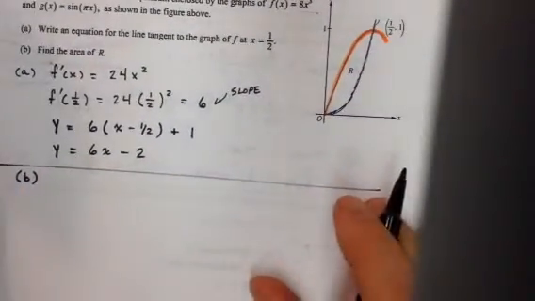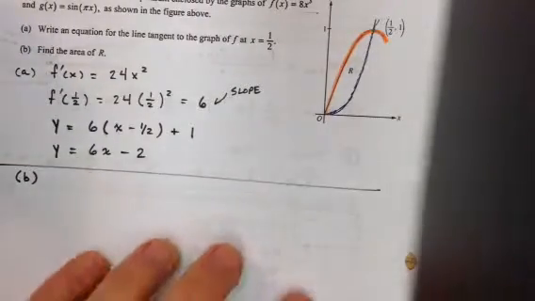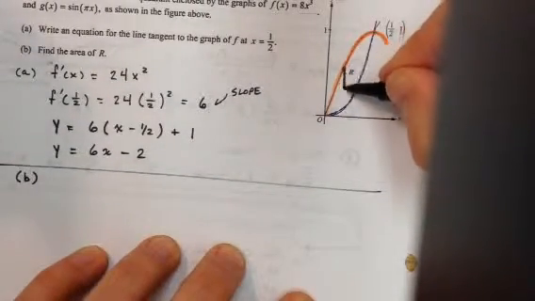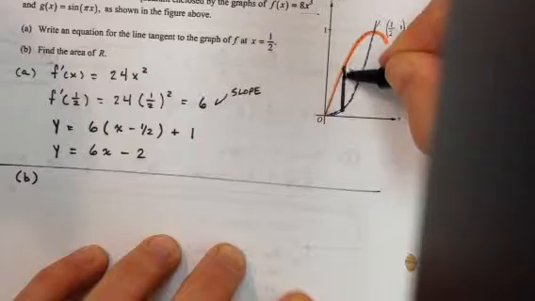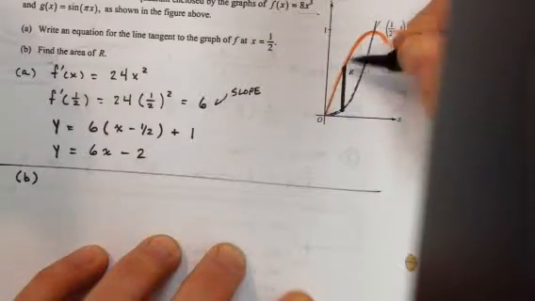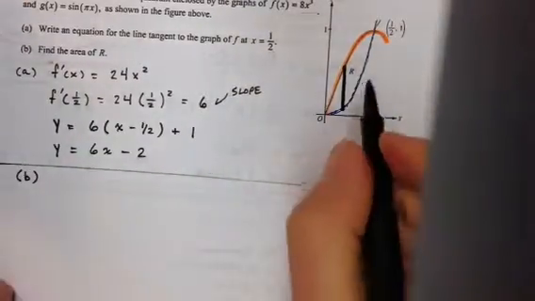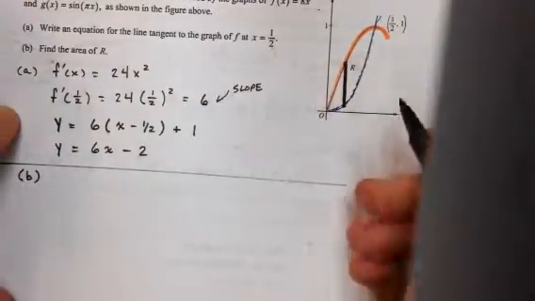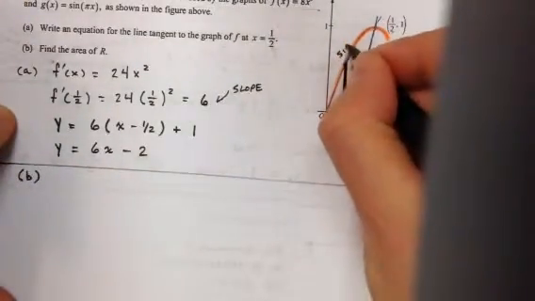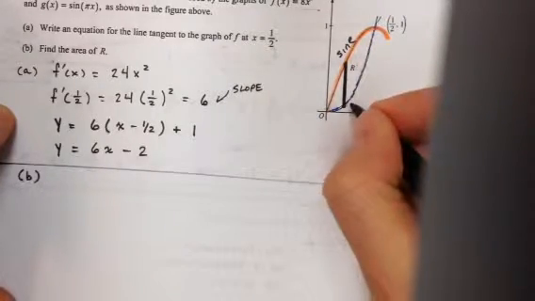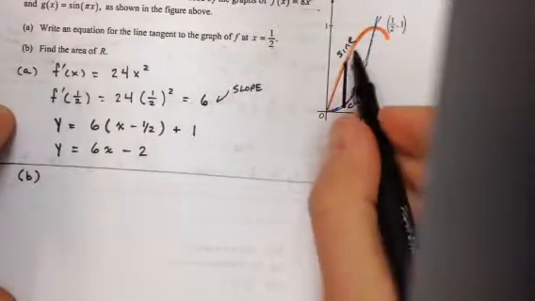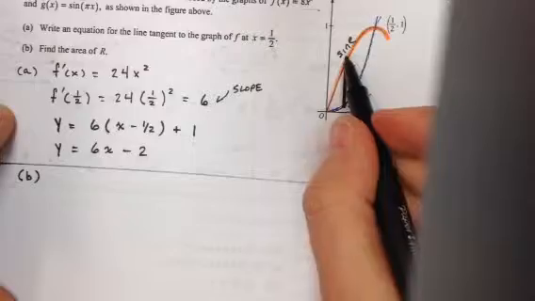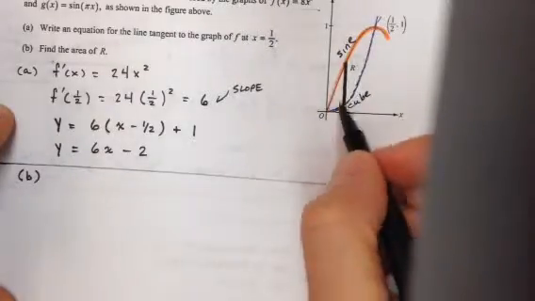Let's look at part B now. Part B asks us to find the area of the region, and it's easiest to do horizontal strips, although, sorry, did I say horizontal? Vertical strips, though both are possible. Okay, this right here is the sine function, and this right here is the cube function. Notice that the sine values are always larger than the cube values.